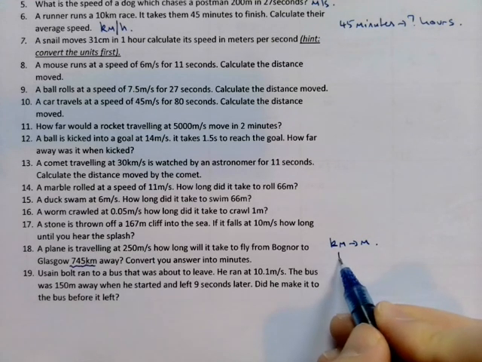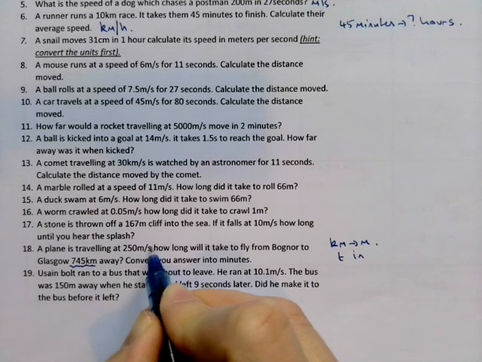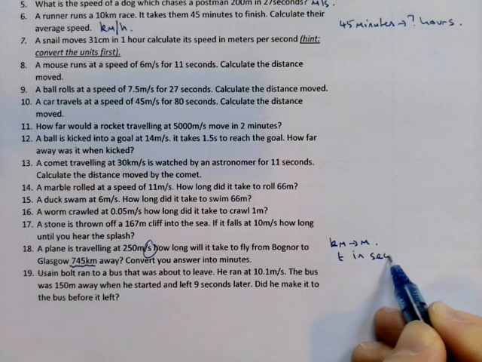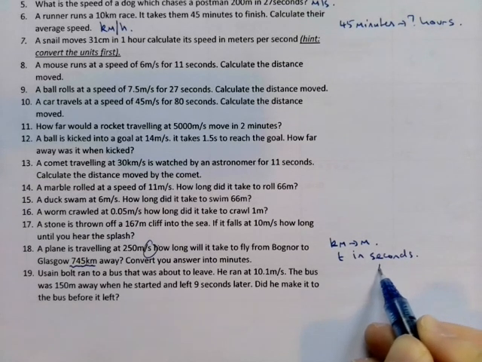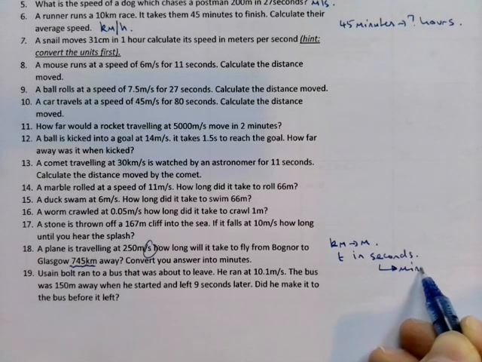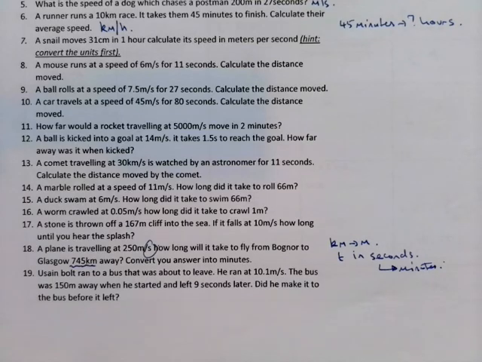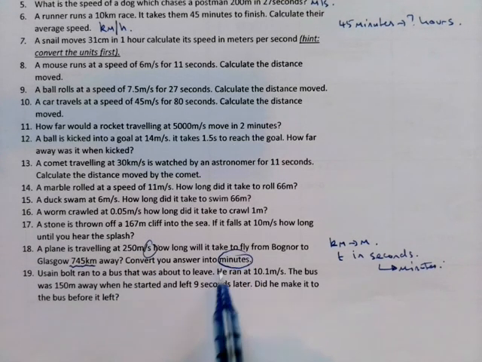Then you calculate the time in seconds, and then convert that into minutes. So that's quite a difficult one, but if you do it that way, you convert the distance into meters first, use that to calculate the time in seconds, and then convert the time in seconds into minutes, and you'll be fine. So do those questions now.